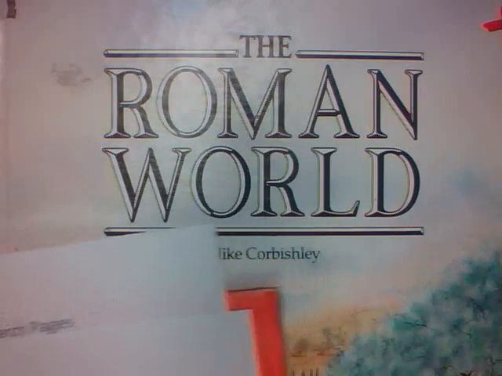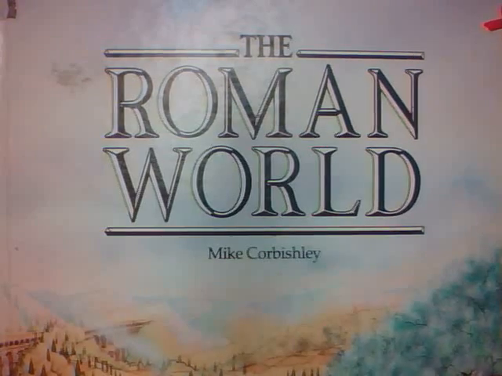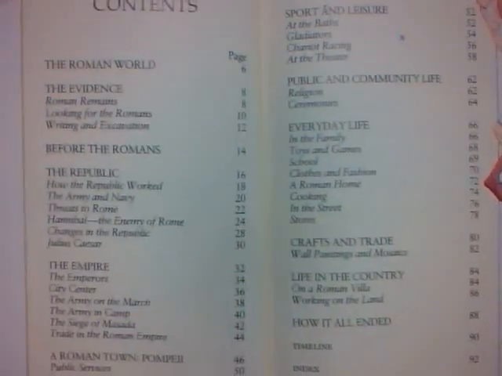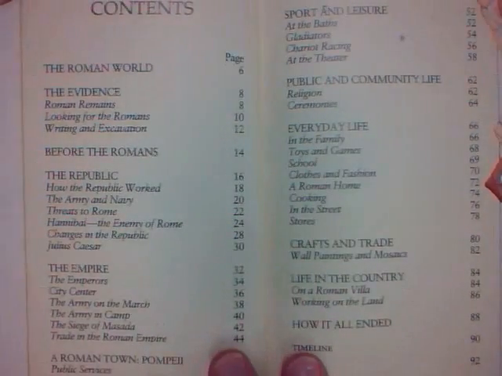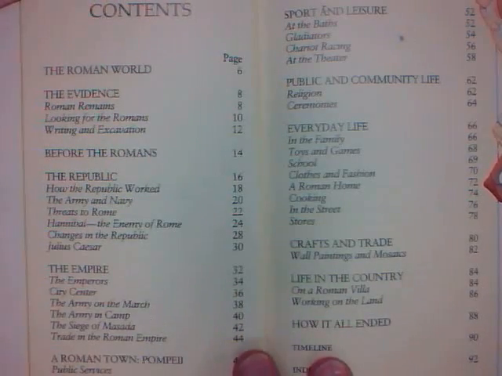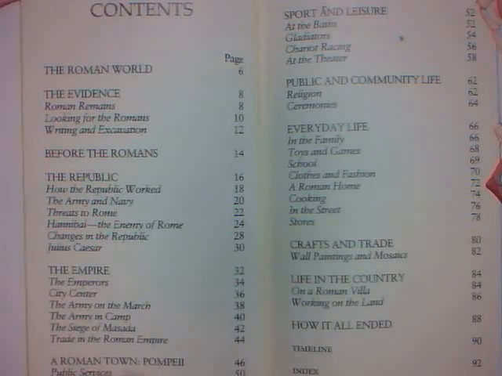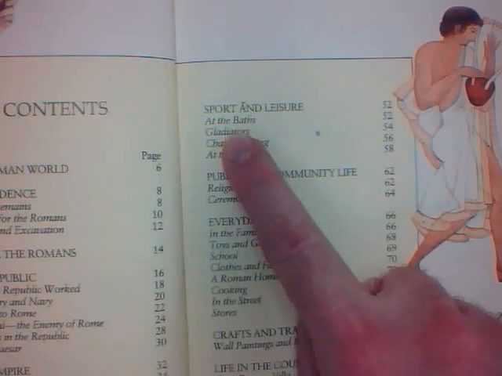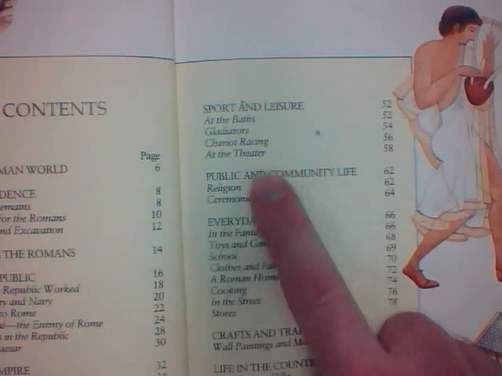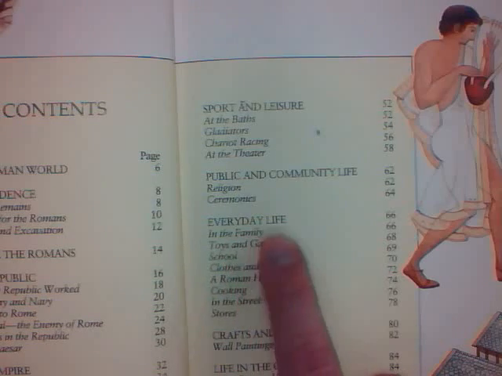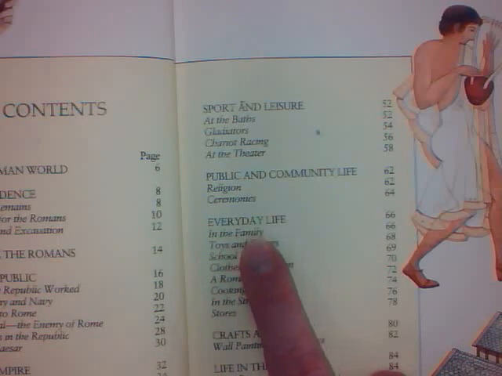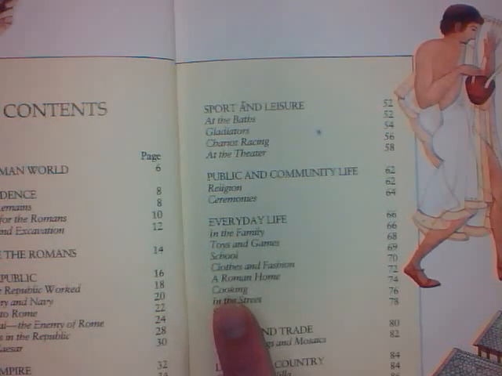Well, there are two places to look in a book for information. The first place to go is the table of contents. Read through and find anything that might be similar to your topic. In my case, probably not the evidence, or that one, or that one. The Roman town, possibly. Sports and leisure, doesn't really seem to fit there. Public and community life, not exactly. Everyday life. This is most likely where it's going to be. Oh, look, cooking. Highly likely there.